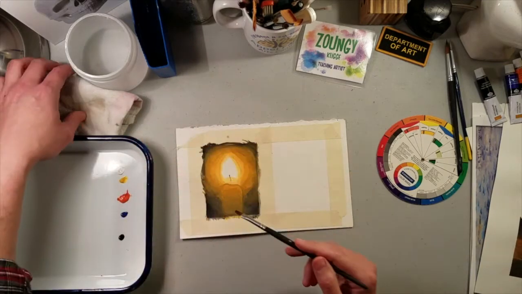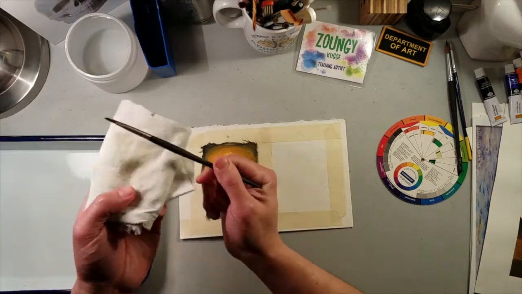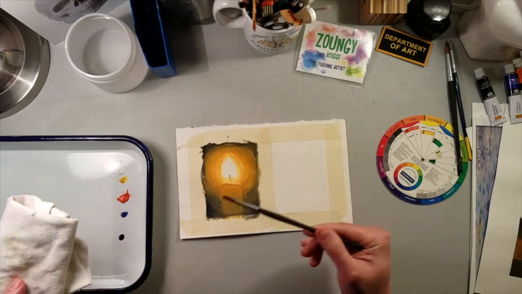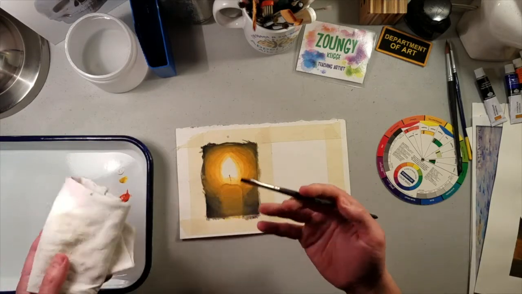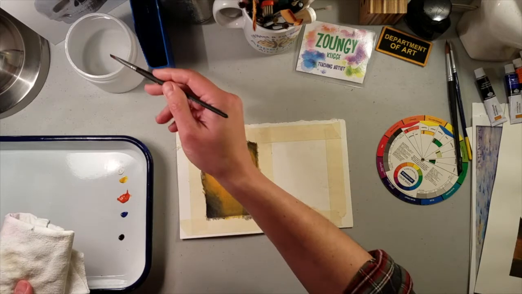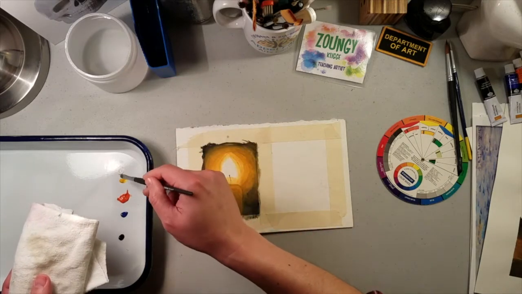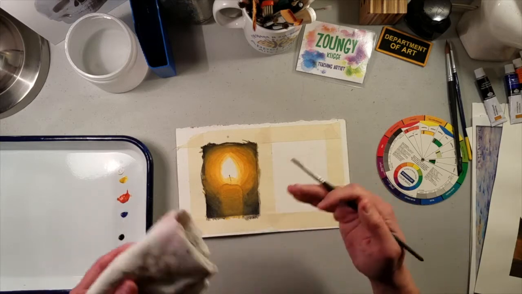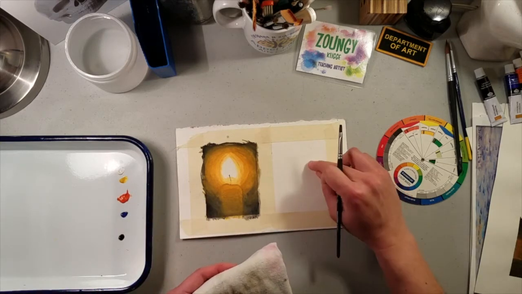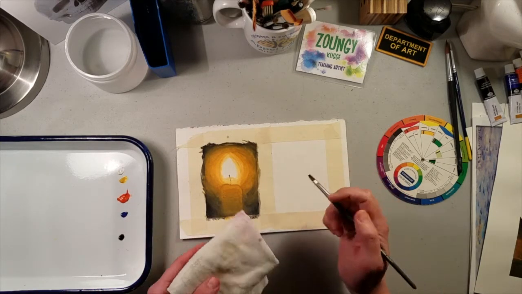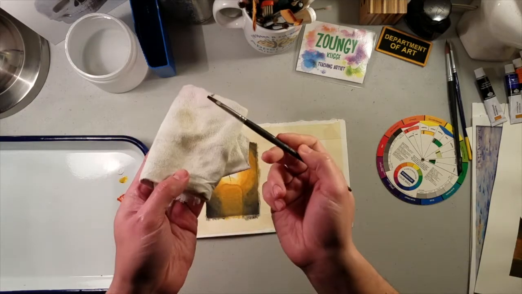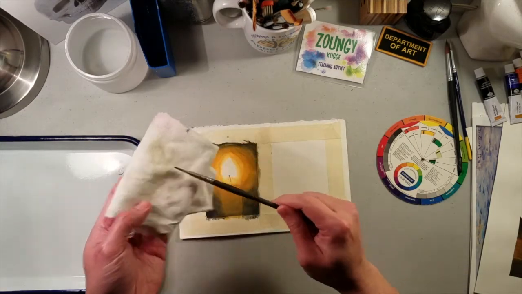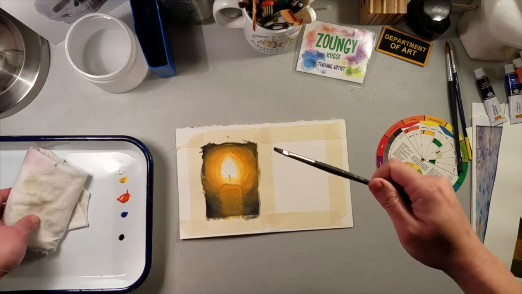I also have this rag here, and that's important because with gouache you want it to have the consistency of kind of like a heavy cream. If you have too much water in your brush, your gouache mixtures are going to get too watery, too thinned down, and you're going to see the white of the paper through the paint. So control the moistness of the brush with a rag. Okay.